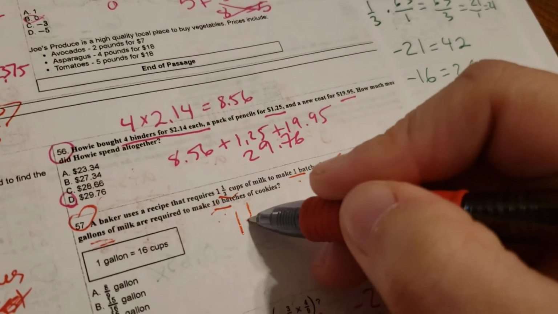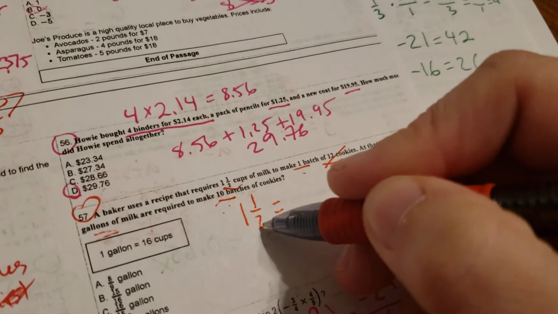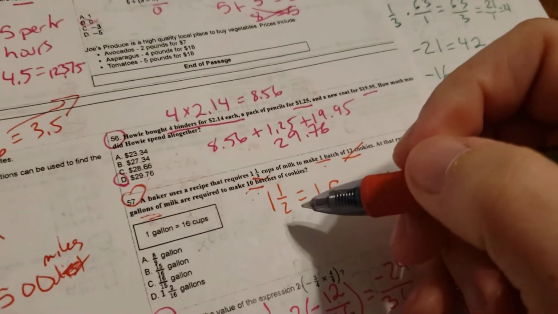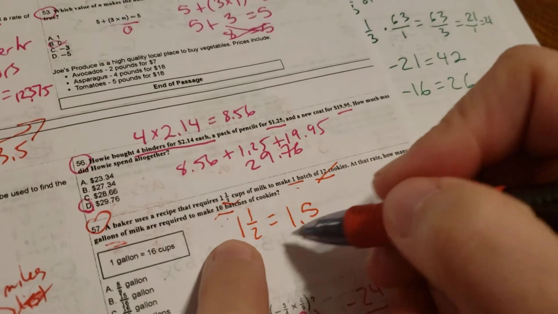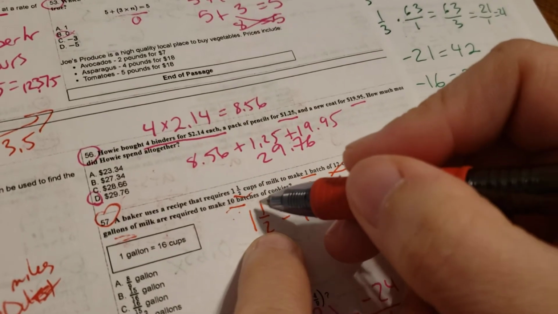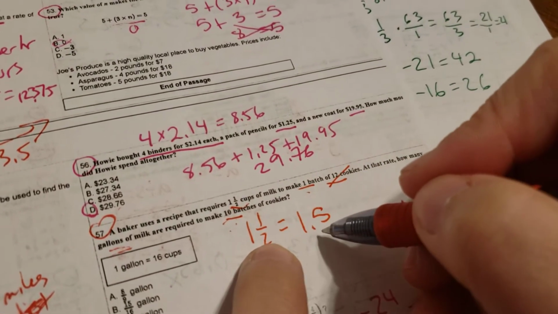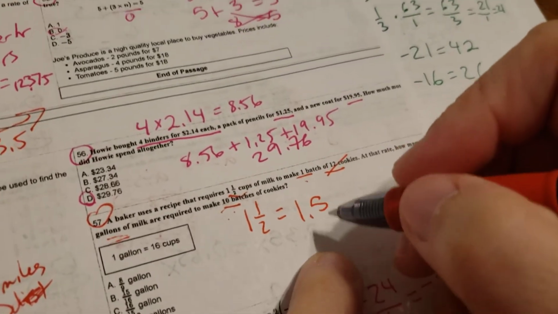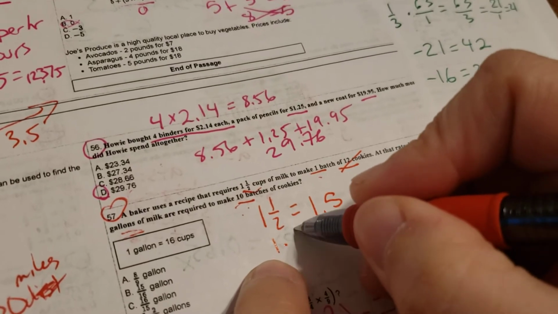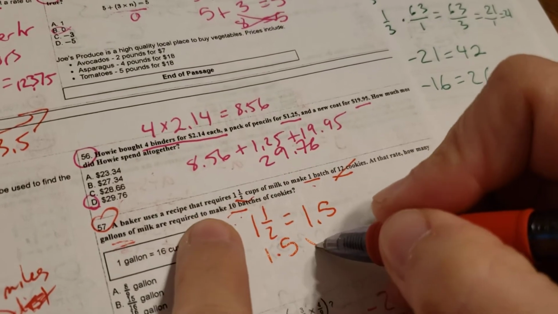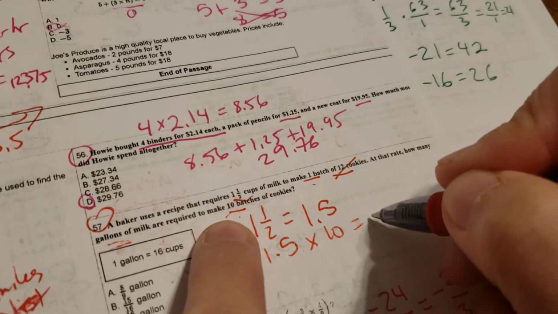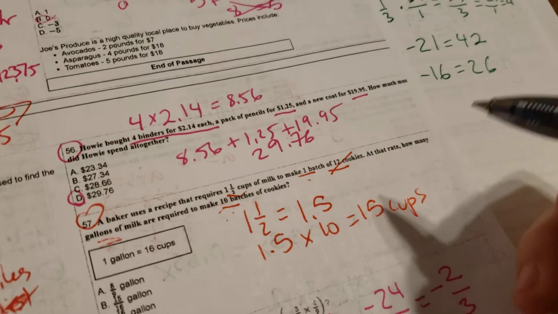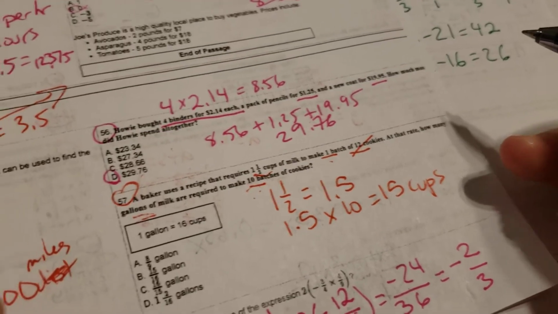1.5 times 10. Well, let's see, 1.5: if I divide 1 by 2, that's 0.5, that's 1.5. That's just turning a fraction into a decimal. I keep the whole part of it, and for the fraction part I say, what's the top divided by the bottom? And I put that decimal part after the whole number, which is basically adding it to 1. So 1.5, and I want to make 10 batches of cookies. That's 15 cups. Alright, so I need 15 cups of milk to make 10 batches of cookies.